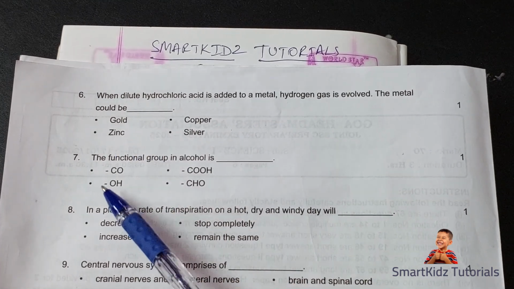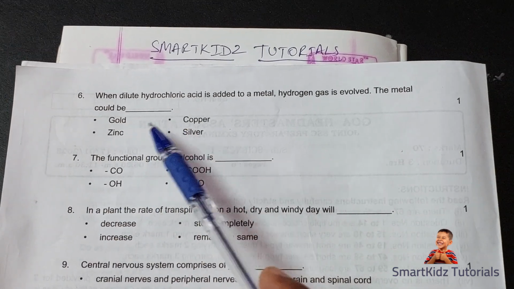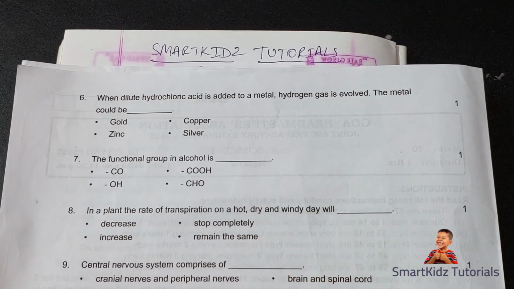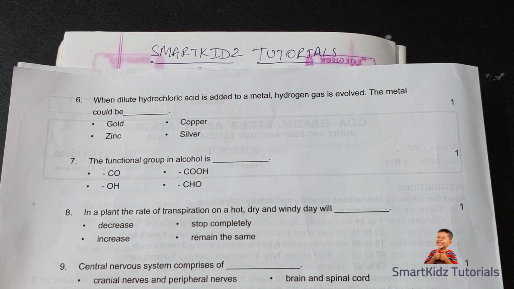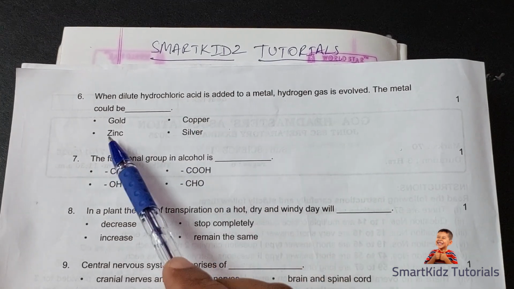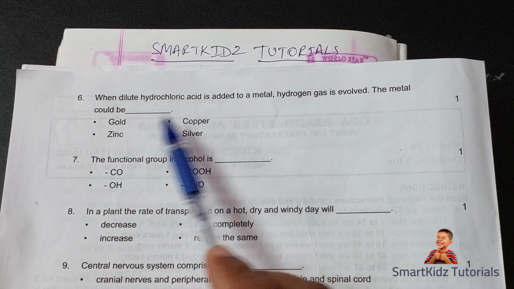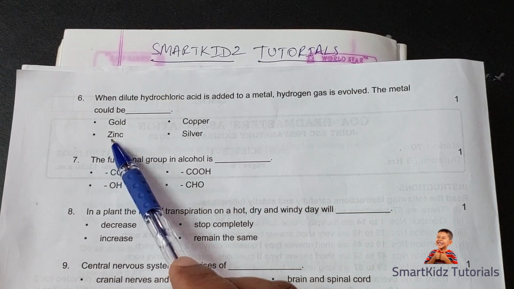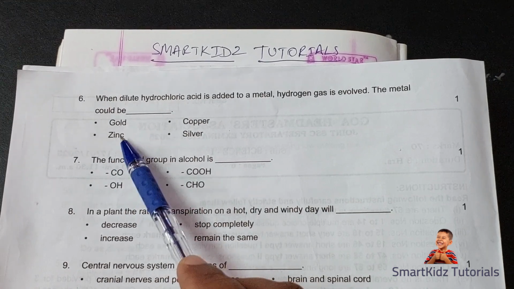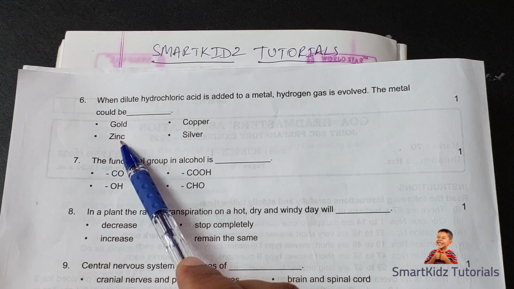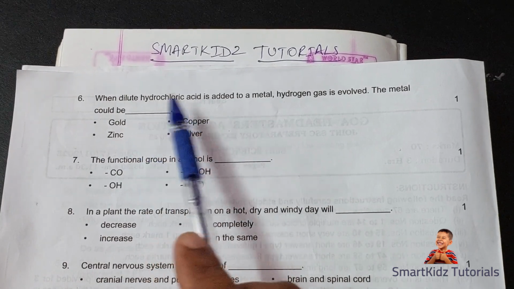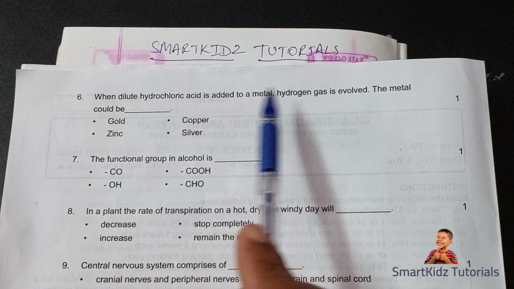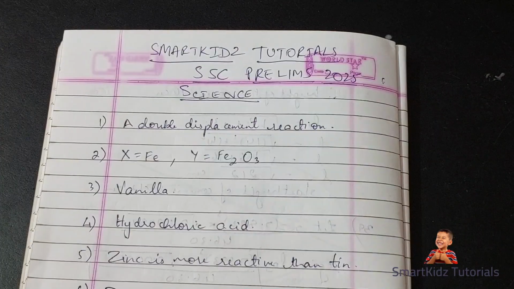If you look at the reactivity series, something like gold, then you have silver, and they are less reactive. They are noble metals. Now, the choice would be between zinc and copper. Again, 50-50%. This is how you narrow down the choices. Zinc is higher up, so the correct answer should be zinc, because it's high in the reactivity series. When zinc reacts with dilute hydrochloric acid, hydrogen gas evolves. So the correct answer is zinc. Here you go.